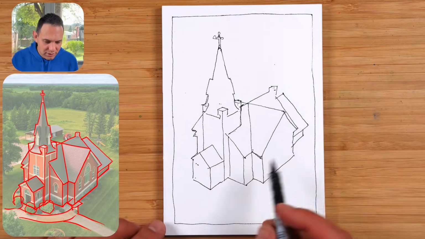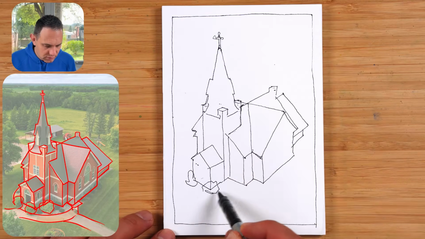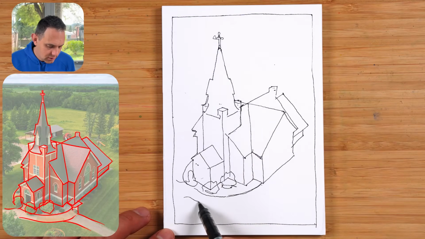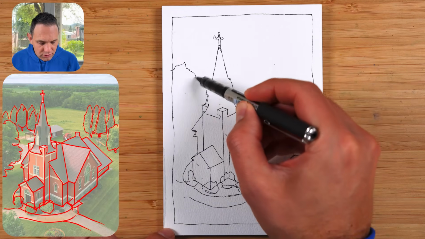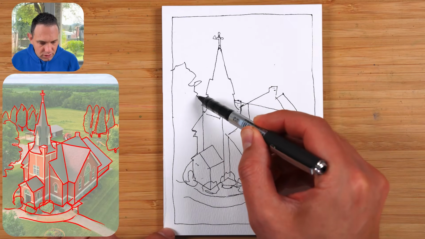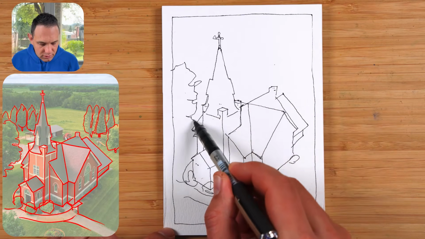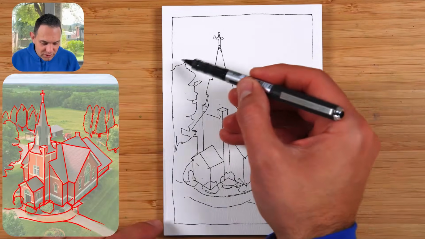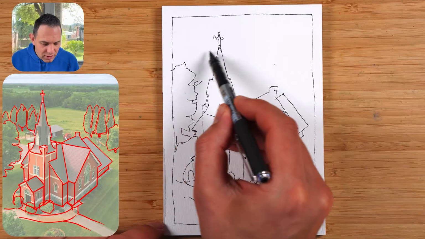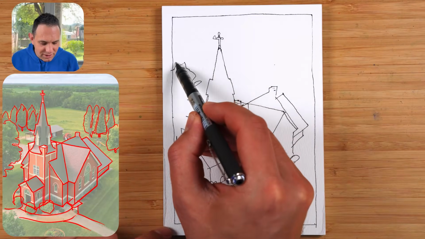Now we're going to build around it. Bushes here on the front. I'm holding my pen very loosely so I can get some nice lines here. And then this is where we see the scale. We want these trees in the background, and I've got to work out where they are compared to the building.